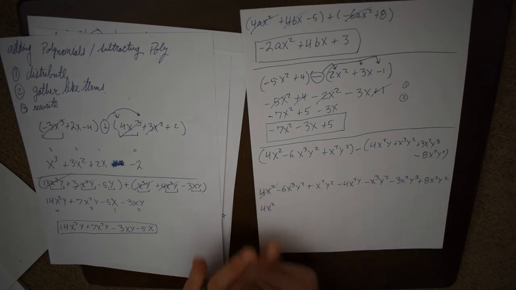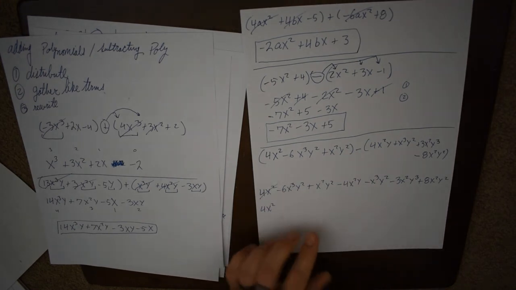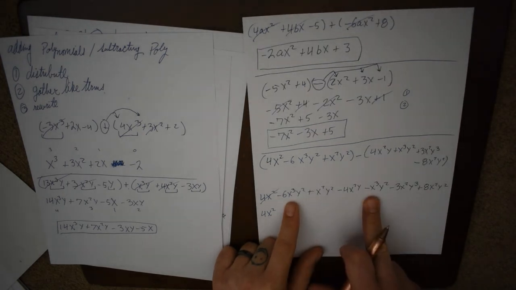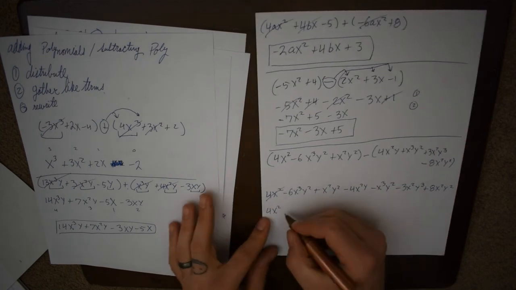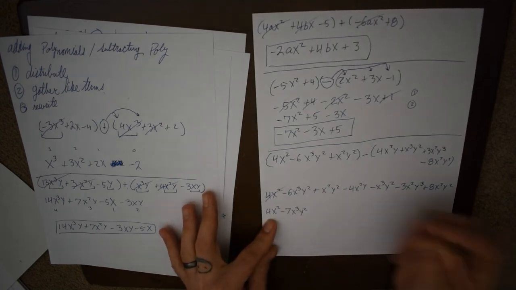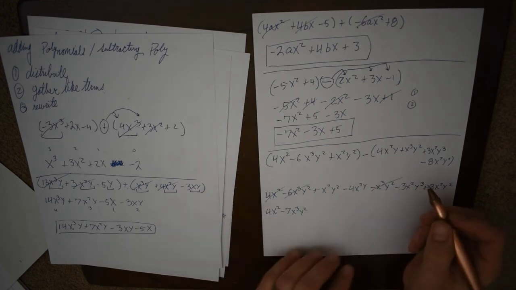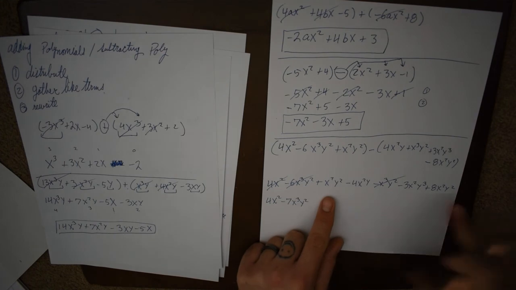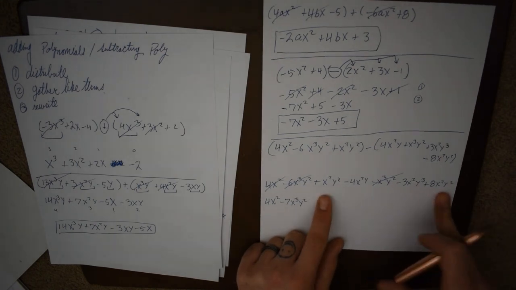And I like to cross them out when I'm done with them. Well, I've got a negative 6x cubed y squared, and I've got a negative x cubed y squared. Bring them together to get negative 7x cubed y squared. Then we have x squared y squared, and we got another x squared y squared, or we got 8 of them.